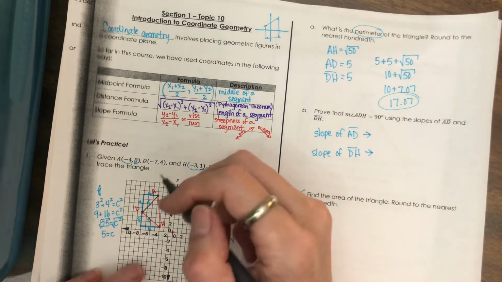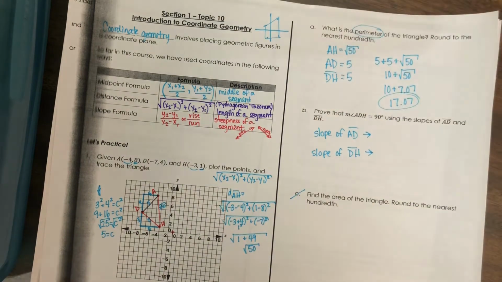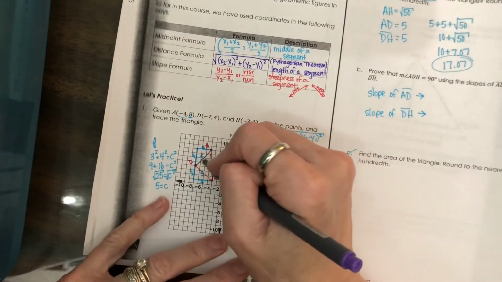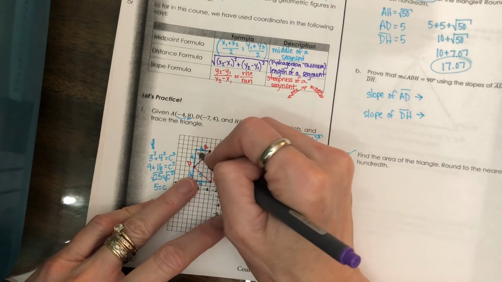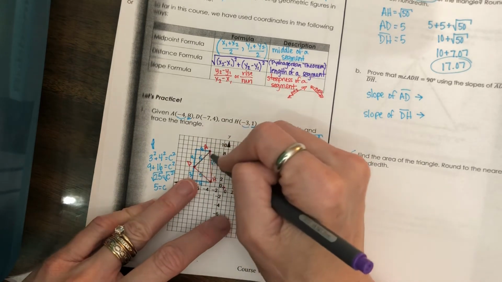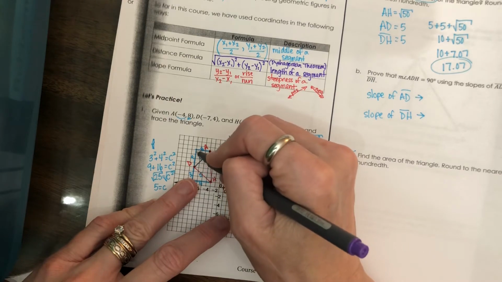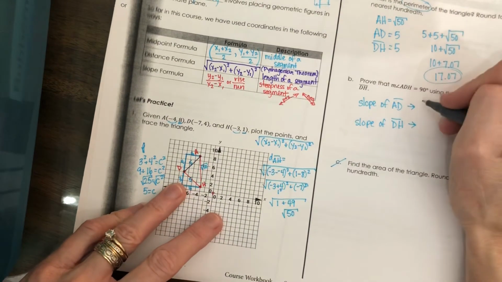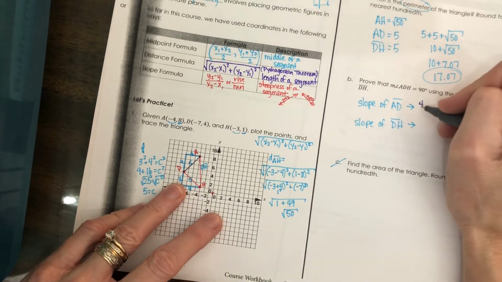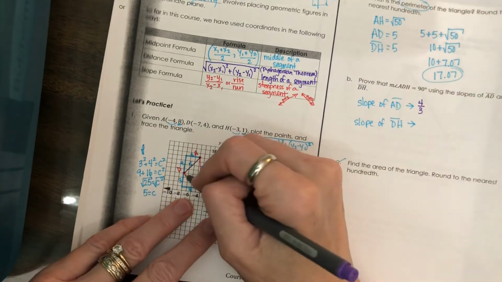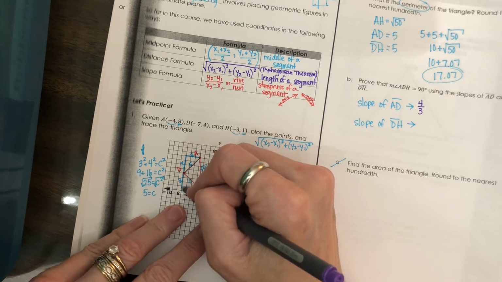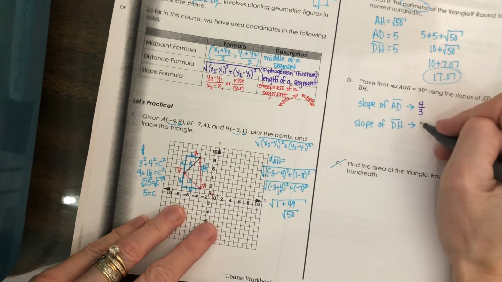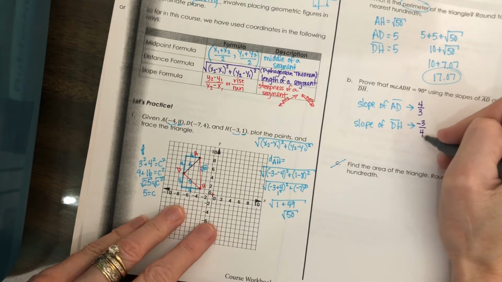All right, so the slope of segment AD right here is, and we're going to go ahead and use the rise and run that we have marked here for AD. It's rise 4, run 3. And for DH, remember I said start on the left point always, it's drop 3, run 4.